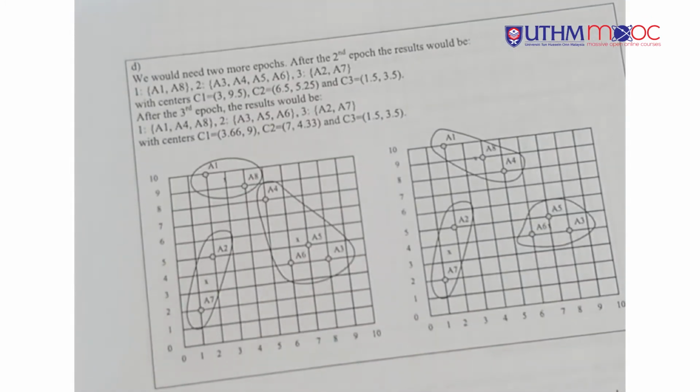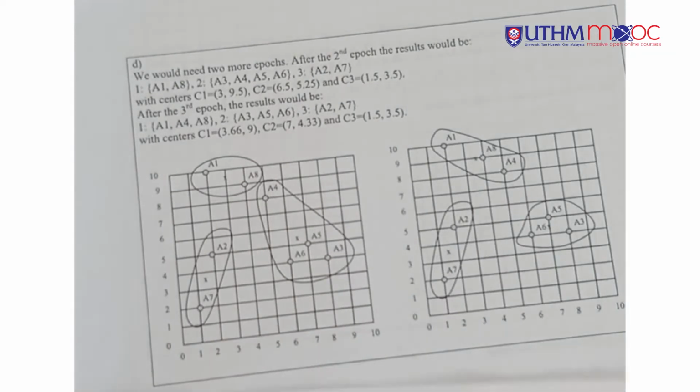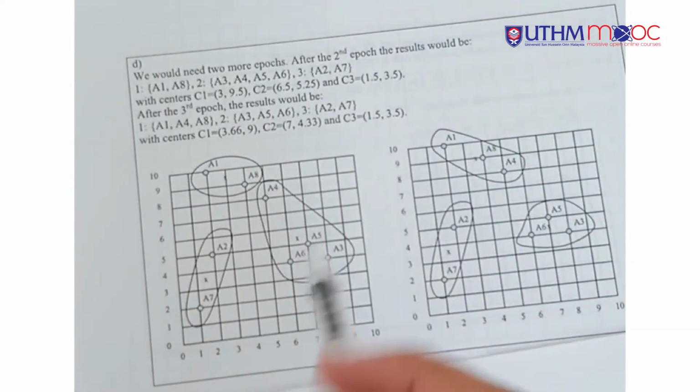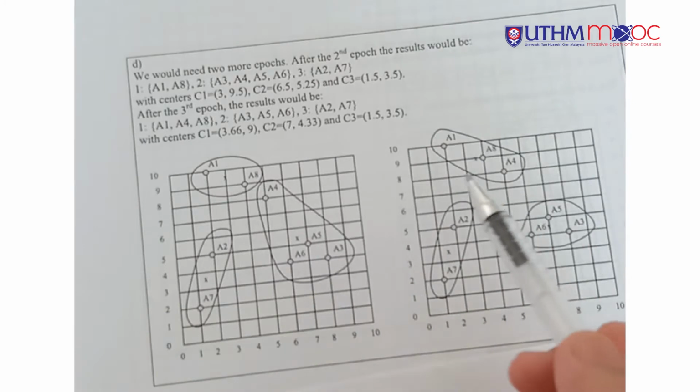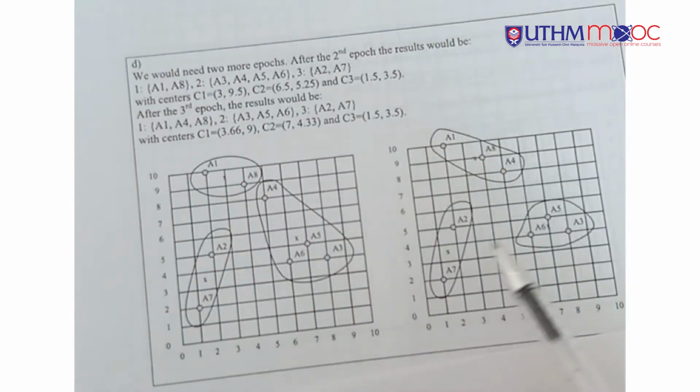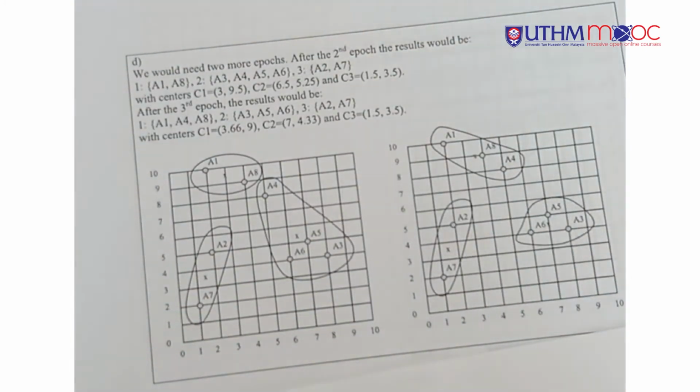In the second one, we repeat the process, and for this example, you need to do 2 more iterations. So finally, after the second iteration, you will get the final one, which is this one.